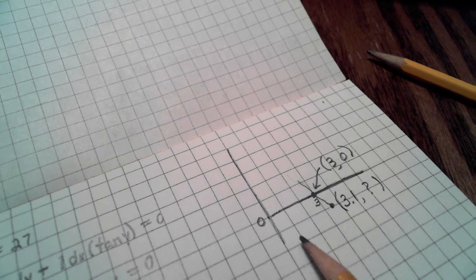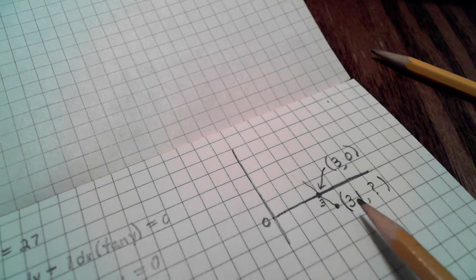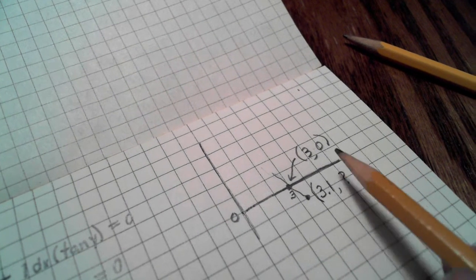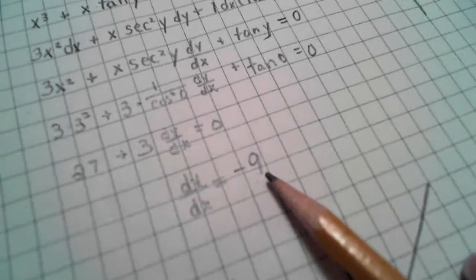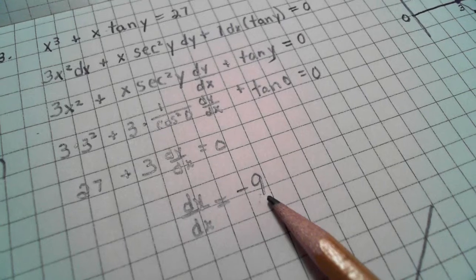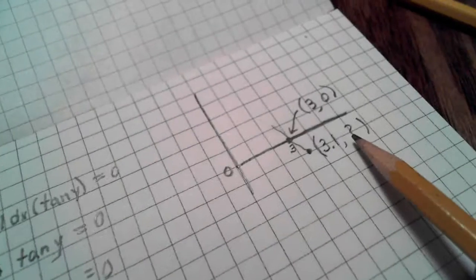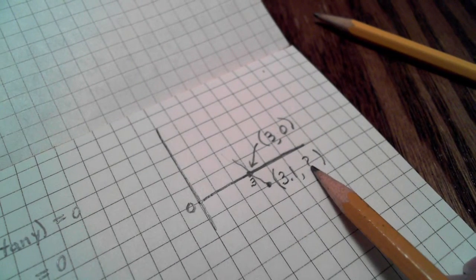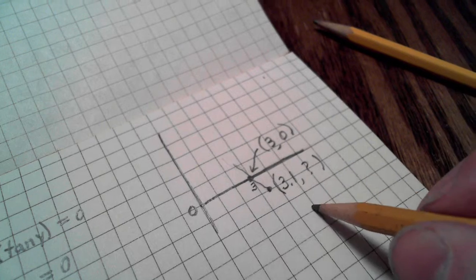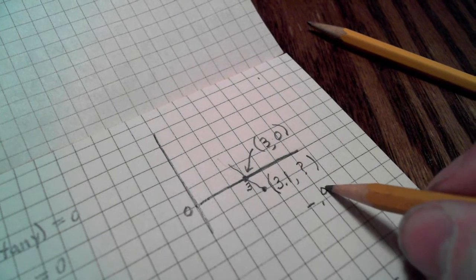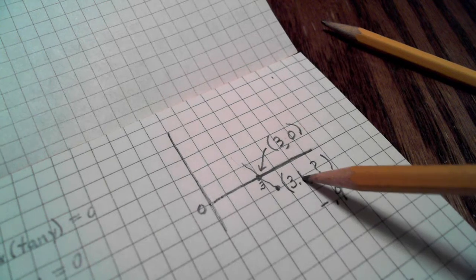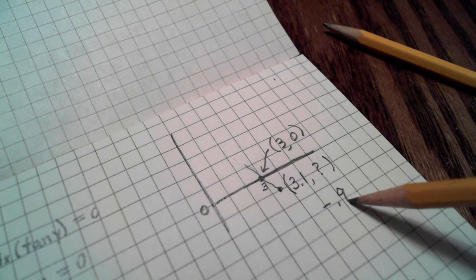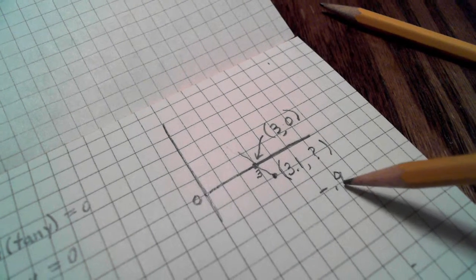And you can do a y equals mx plus b thing with this, but I think it's easier just to say if it goes 1/10 right and it's going down 9 times as fast as it's going over, it should be easy to see that this has to be -0.9. That is, from (3, 0) it went 1/10 right, 9/10 down. That would be a slope of -9.